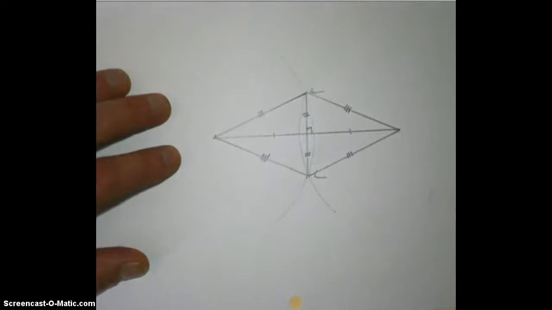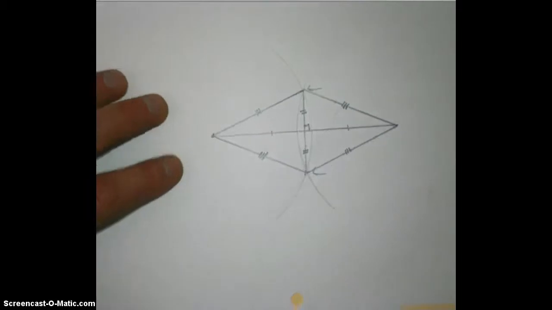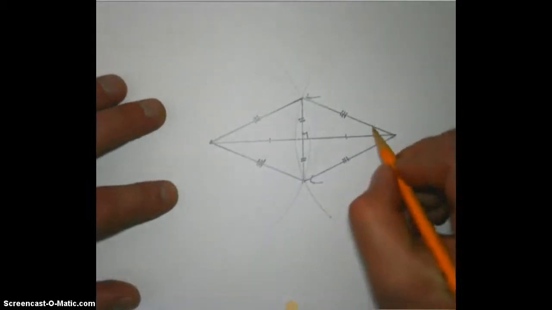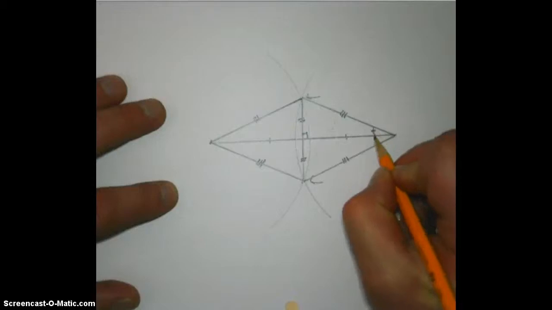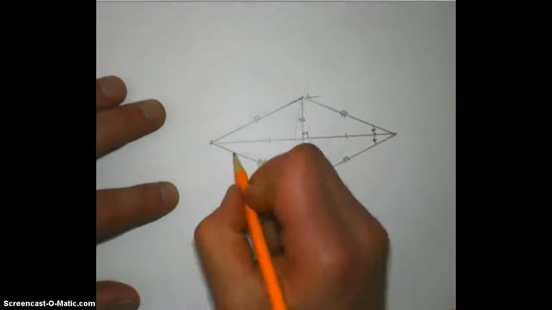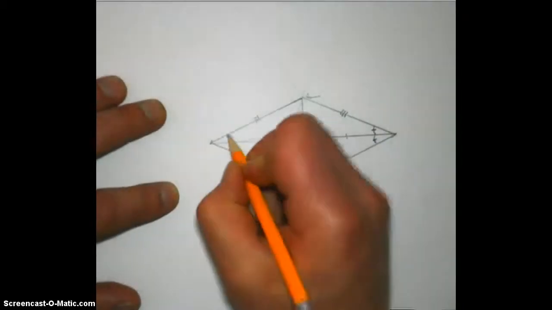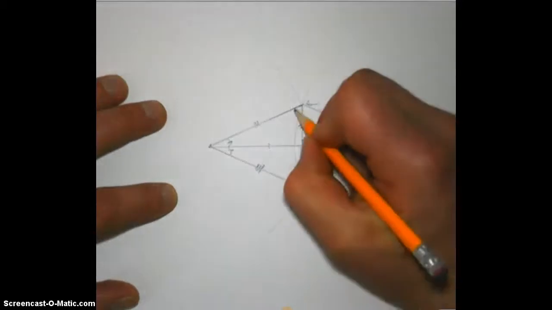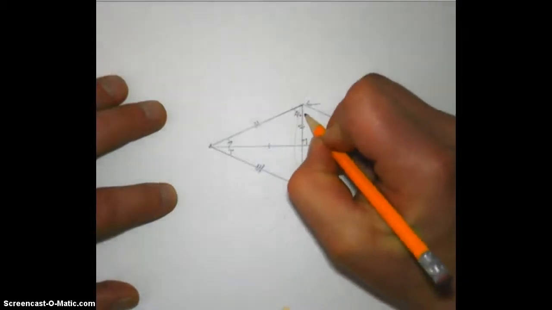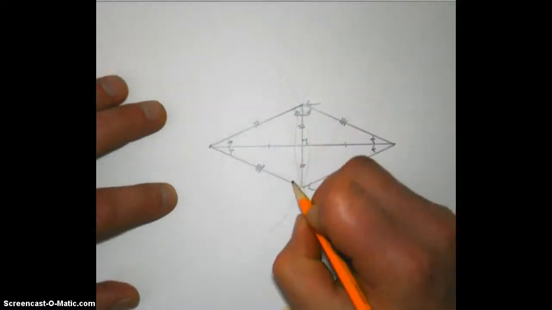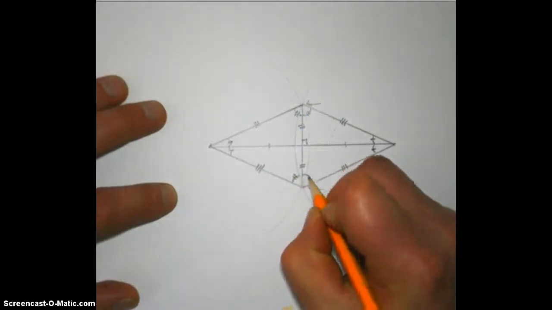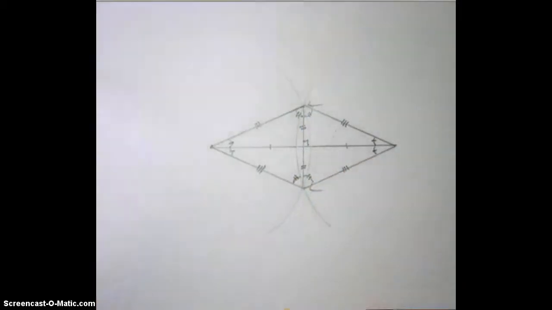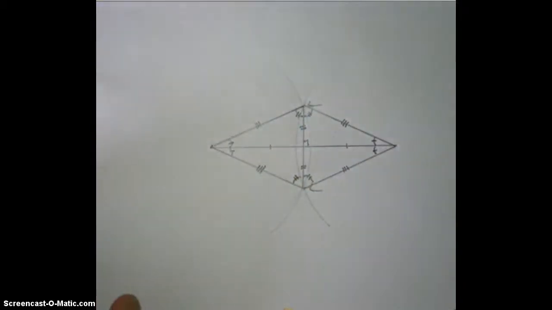We also know that diagonals bisect interior angles, so we're going to end up with something that looks like this is congruent to this, is congruent to this, is congruent to this, and then we've got the same thing for the top and down. We could use a double marking there. This is congruent to this, is congruent to this, is congruent to this. So there is your rhombus construction with all of the markings to show congruence.